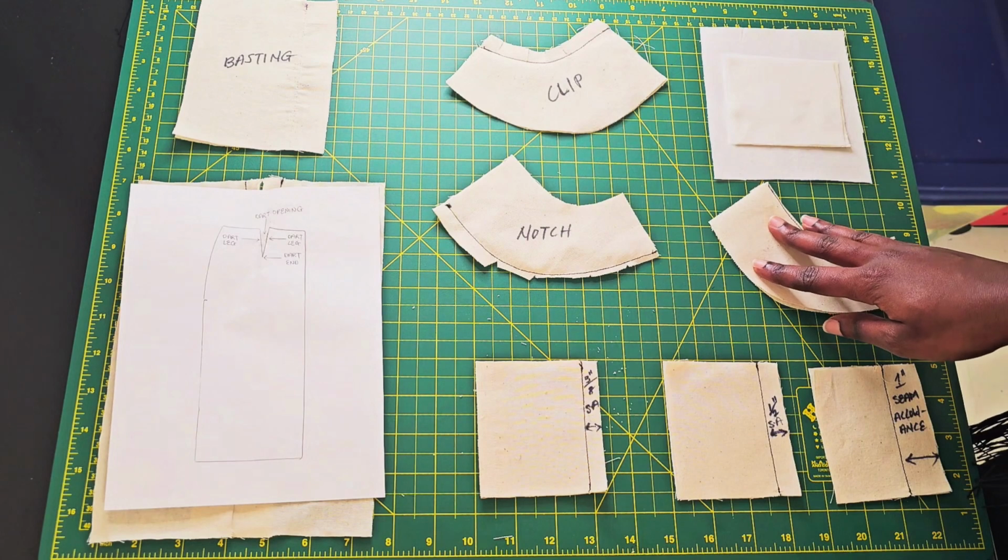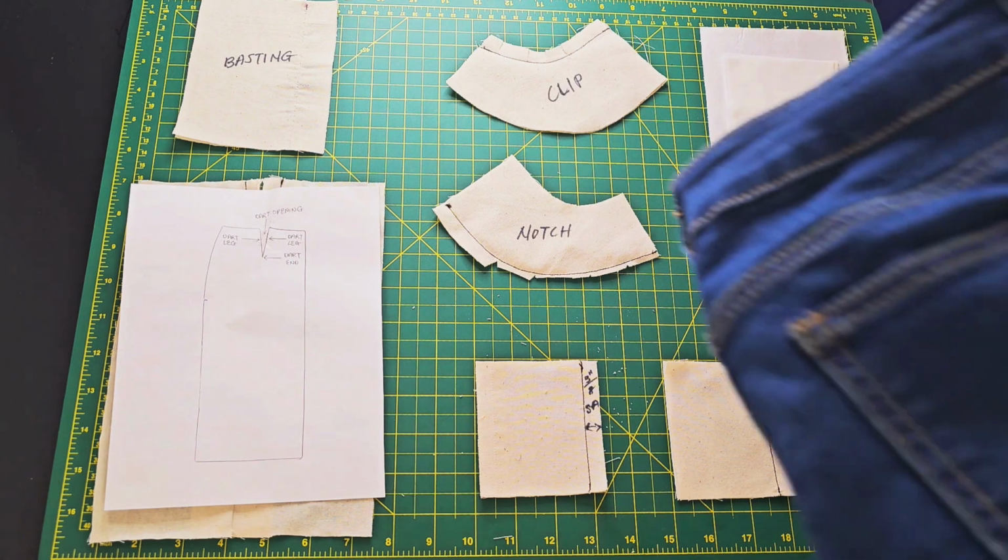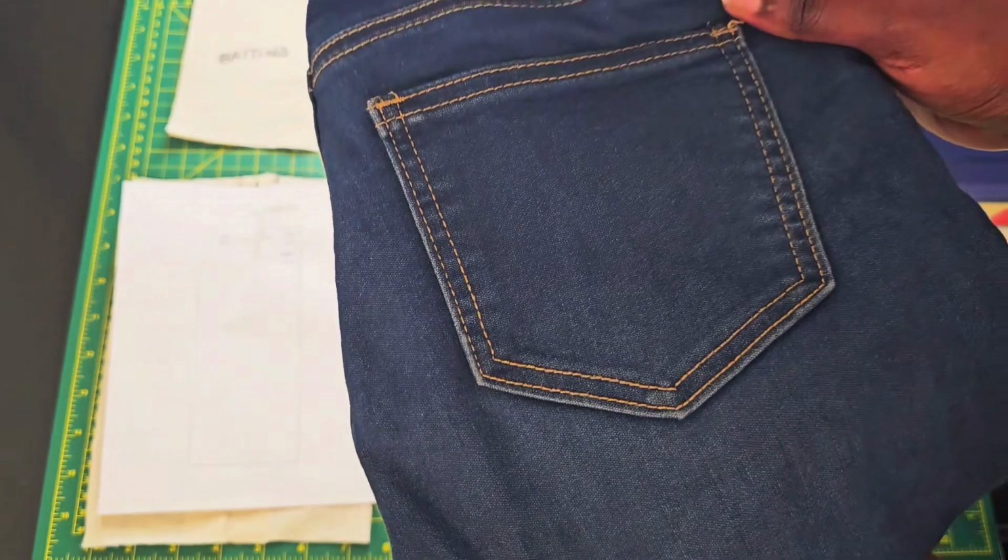And the next sewing term we're going to be talking about is edge stitching. What is edge stitching? Edge stitching is a row of stitching that is sewn very close to your seam or your fabric edge. It's usually about 1/8 of an inch or 1/16 of an inch, and you find it around collars sometimes and around pockets. So I have an example of edge stitching.